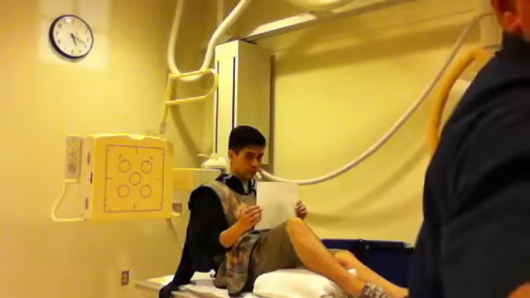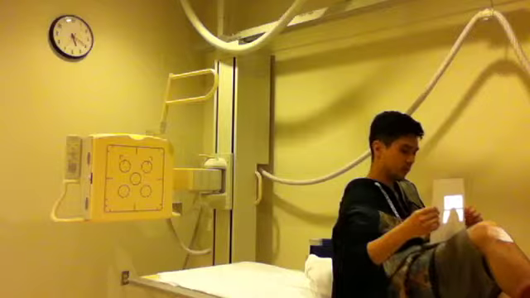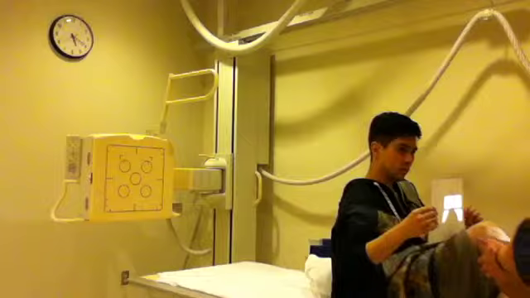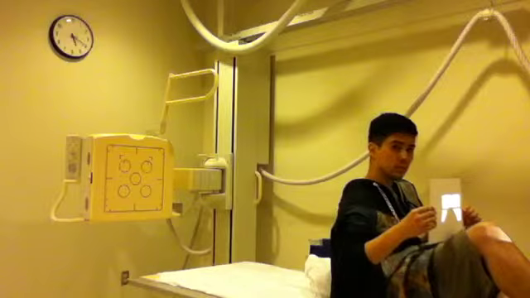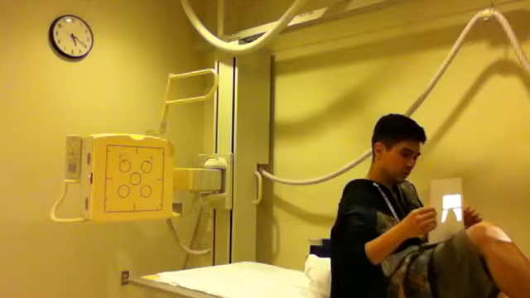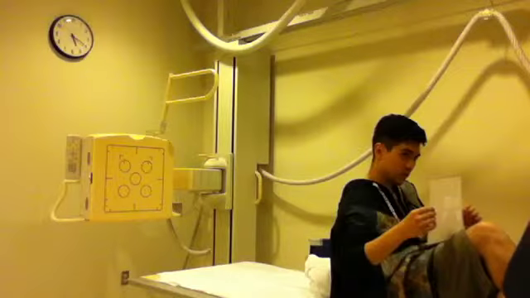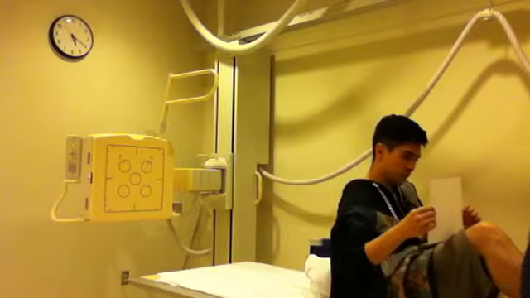With the Setagast, I'm going to have the leg bent, the angle bent, whatever is feasible. And then when angled, since it's a tangential view, I'm going to make sure that the CR is going right in between the patellofemoral joint.